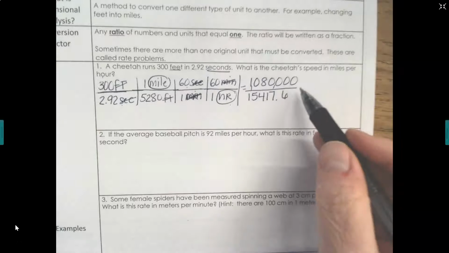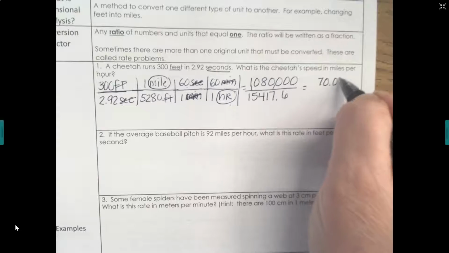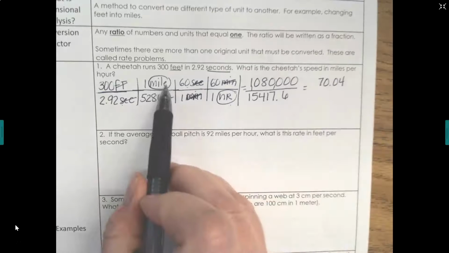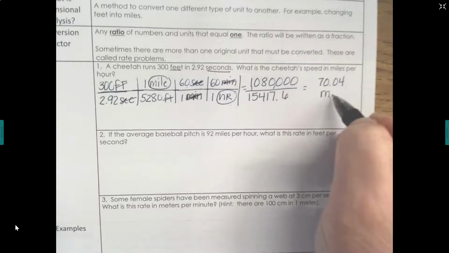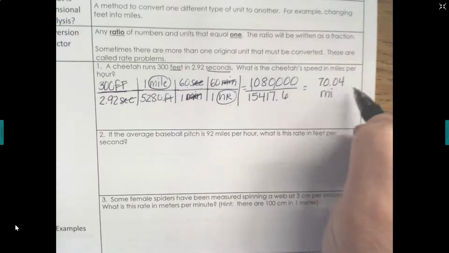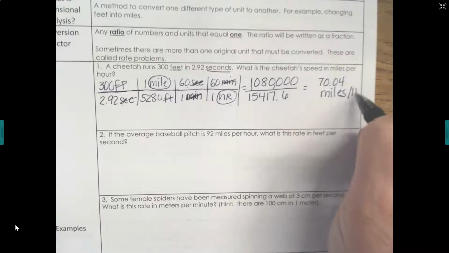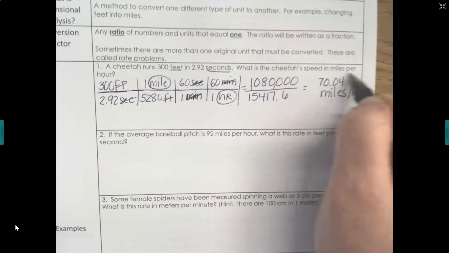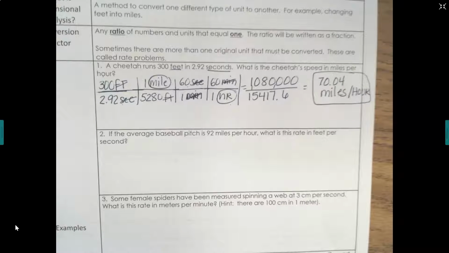And you'll divide top divided by bottom, and you should get 70.04, and our units are miles per hour. Okay, so it's everything we've been doing. It's just when you start with 2 different units, you have to convert both of them.